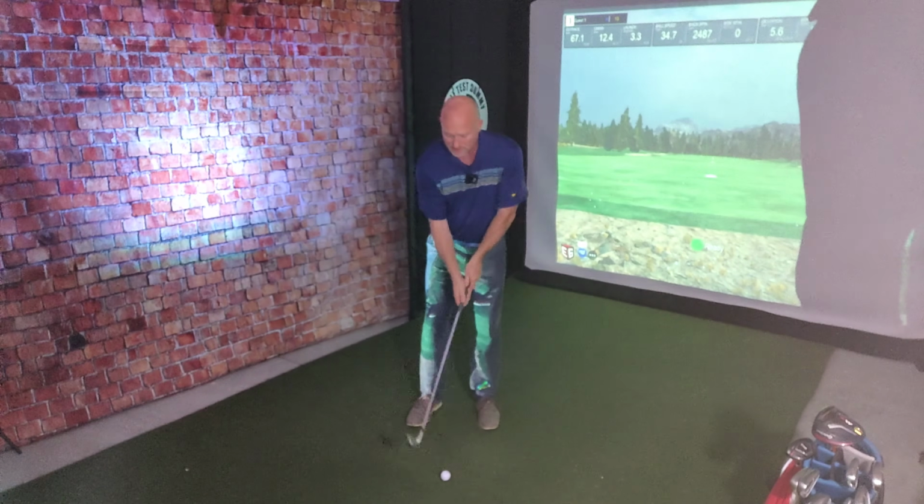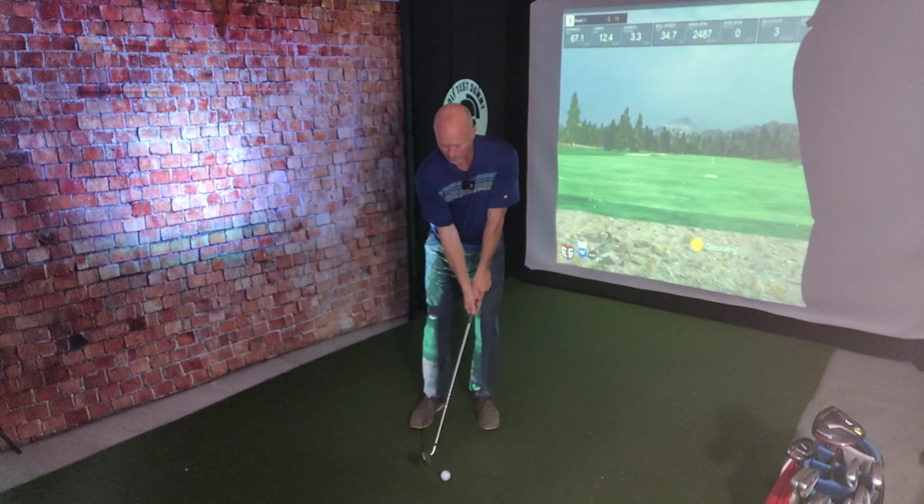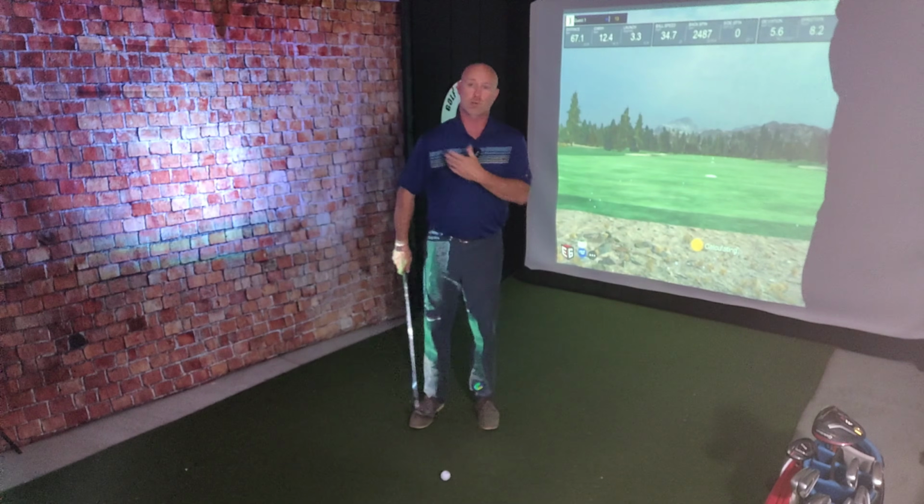So last week I made a series of little chips and pitches, taking this form that I have here with the forward shaft lean and almost doing like a putt, where I just rock my shoulders back and forth. I want that swing from my knees back here to my knees out here to be that shallow, circular, and descending path like all good players have.